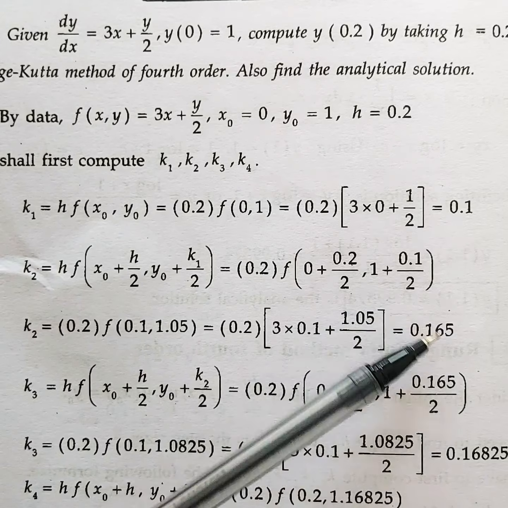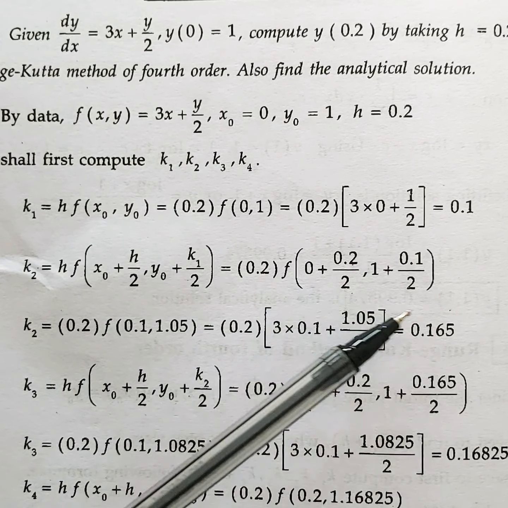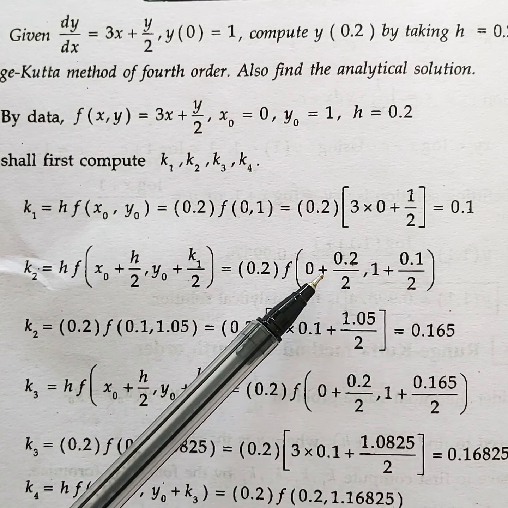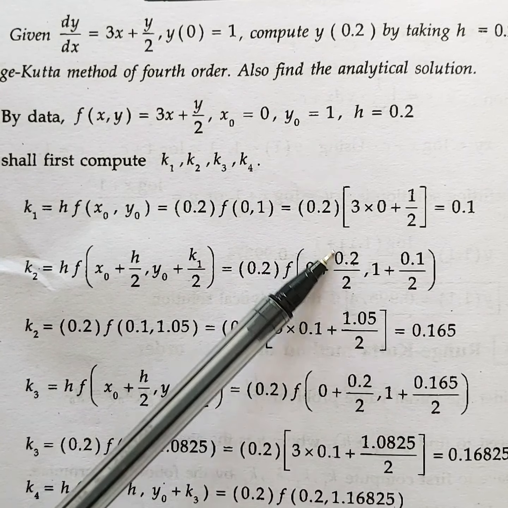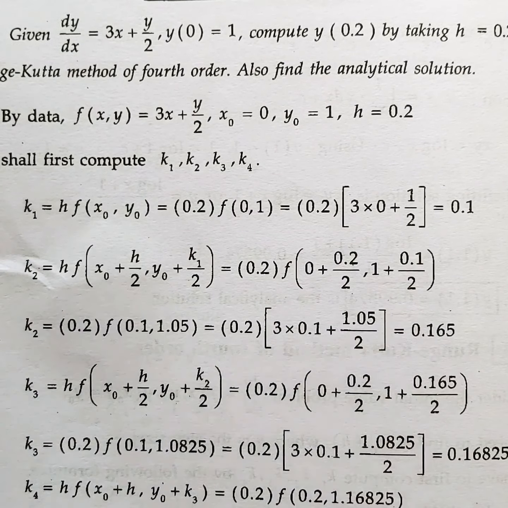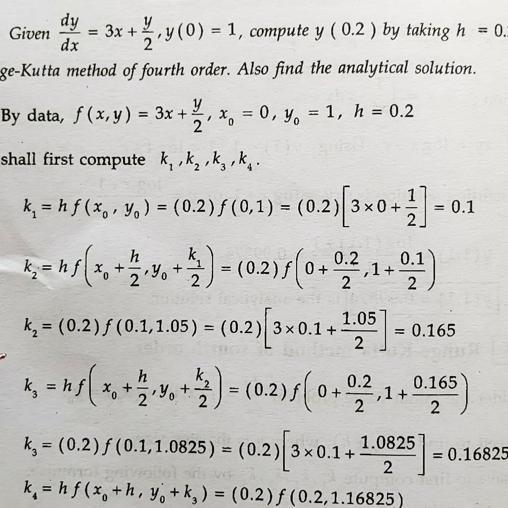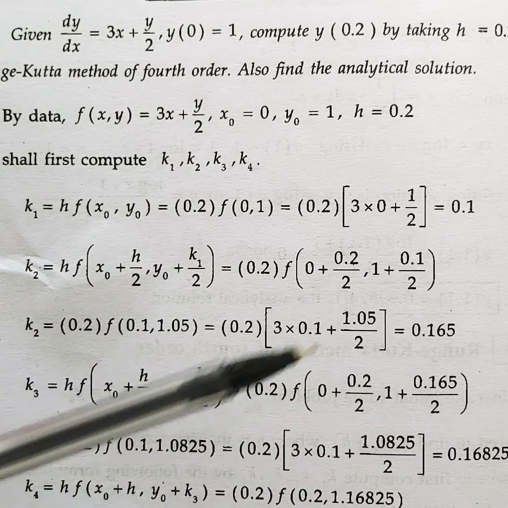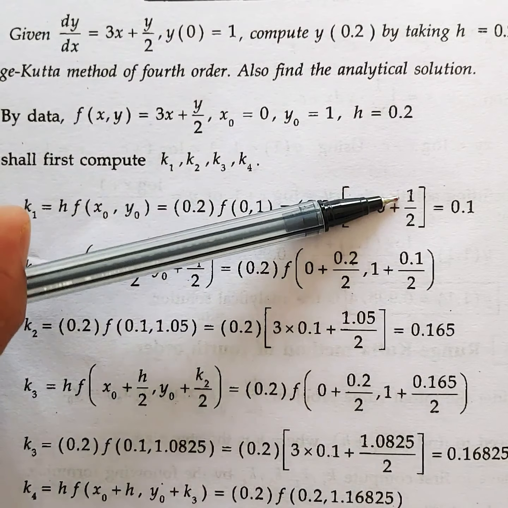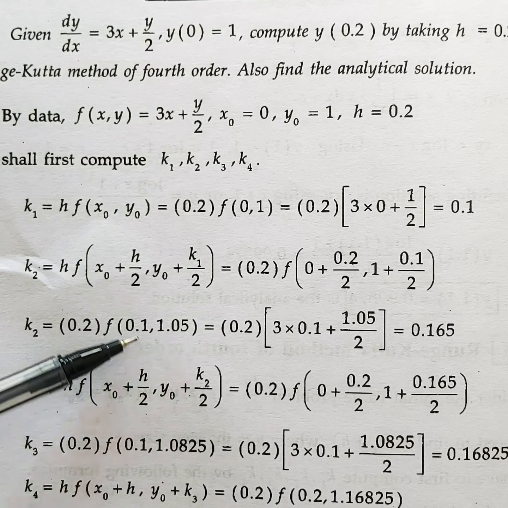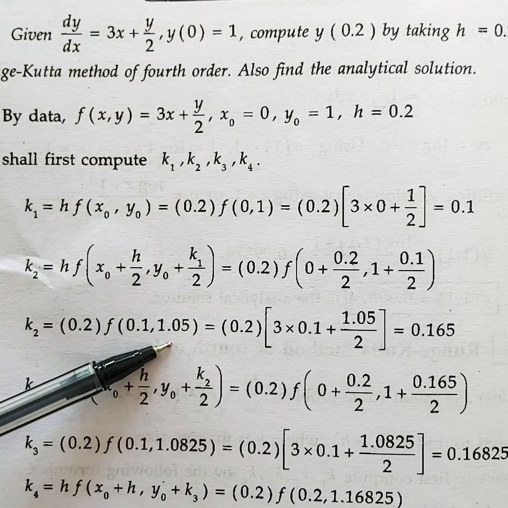So 0.1 by 2. And when you are writing, this is x comma y, so you have to write a comma in between. So x plus h by 2, y plus k by 2. This is the format. After simplifying this k2, we have to substitute the values, right? 0.2, so this simplification is 0.1. And 1 plus 0.1 by 2, so 1 plus 0.05. So we have got 1.05. So your x value is 0.1, y value is 1.05.